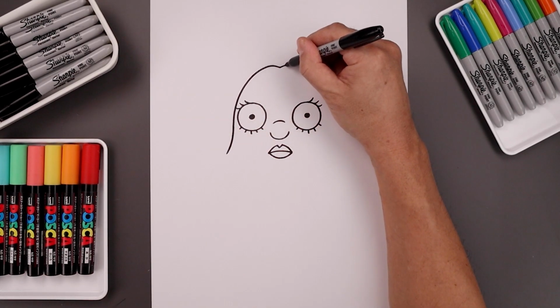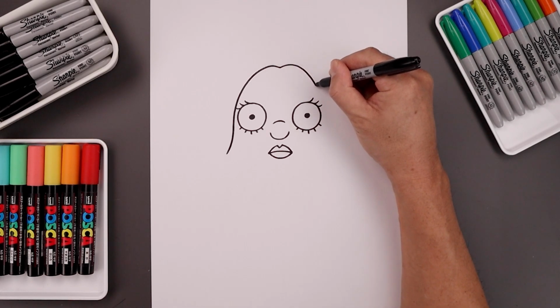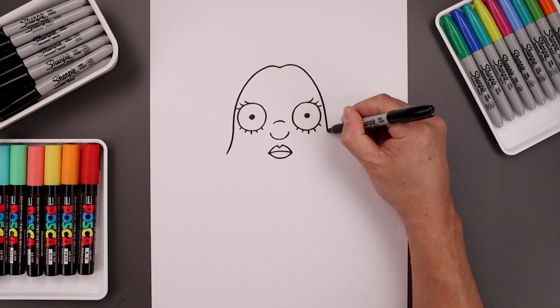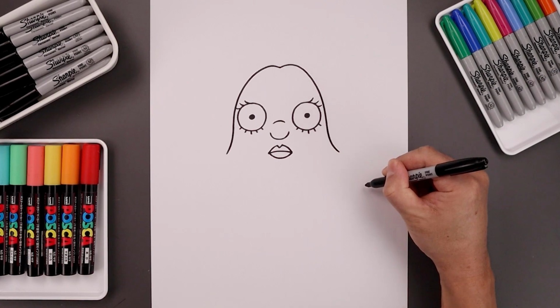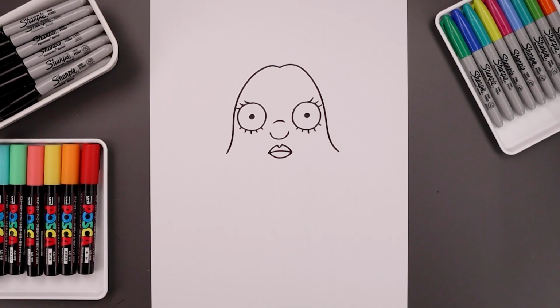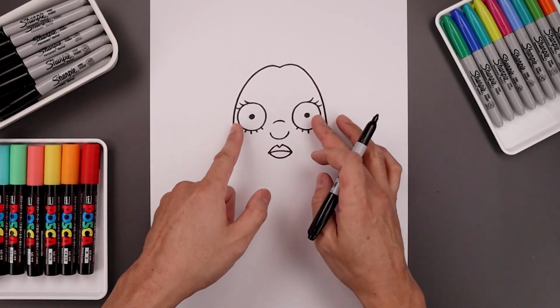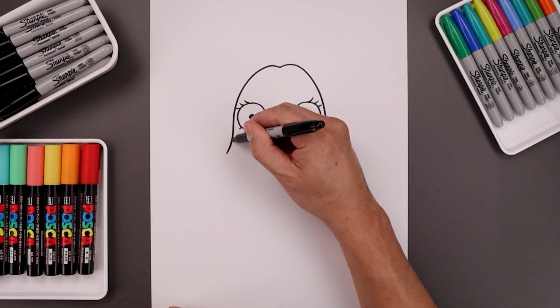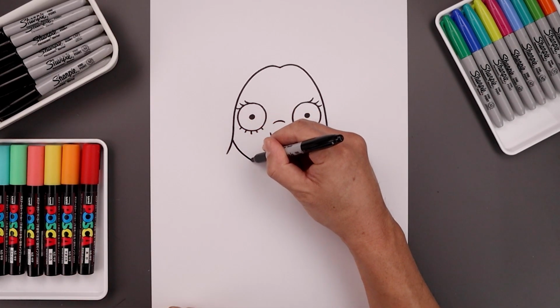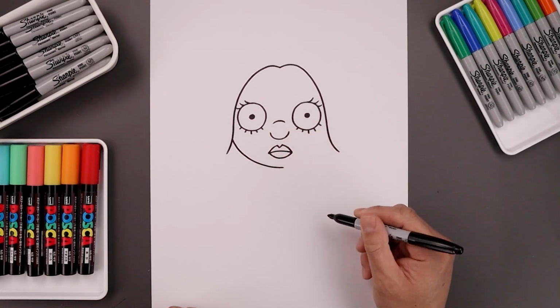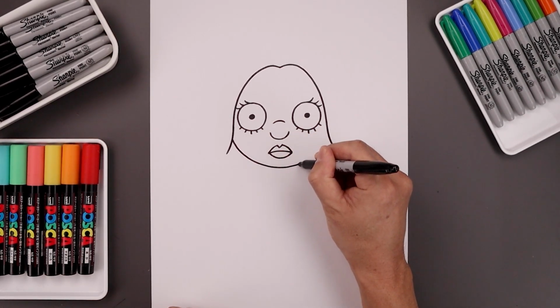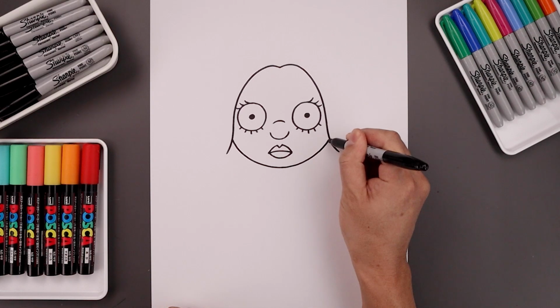Starting from the center, we're going to go up, come around the right eye, down the side, and then bend that back out. Now you want to tuck the bottom of the head underneath the hair. Let's step up on the left side, bend the head, coming down, and then in underneath the mouth, go across, and then back up.